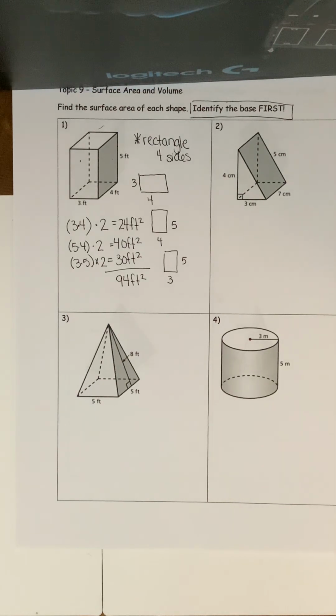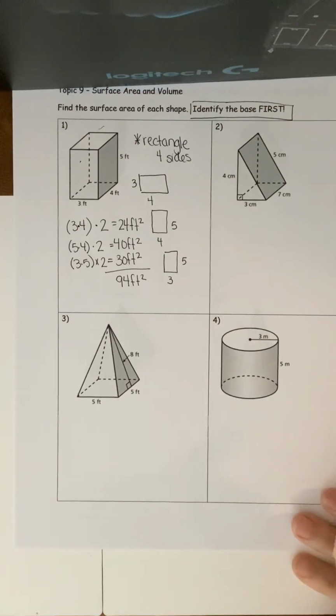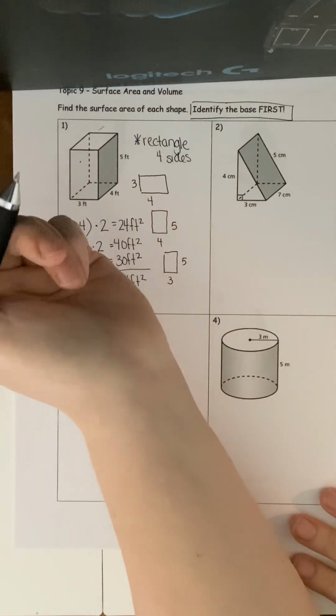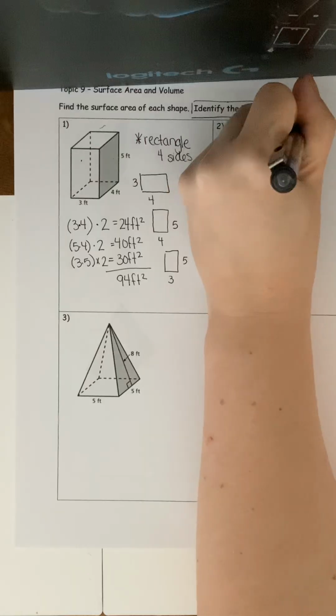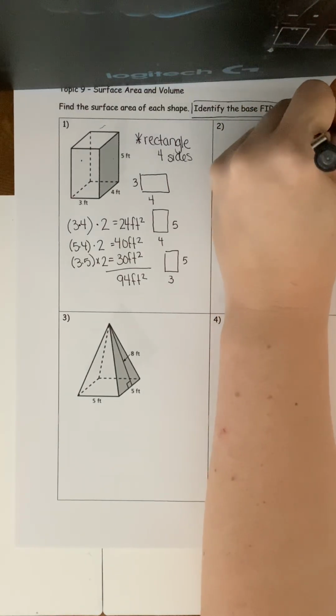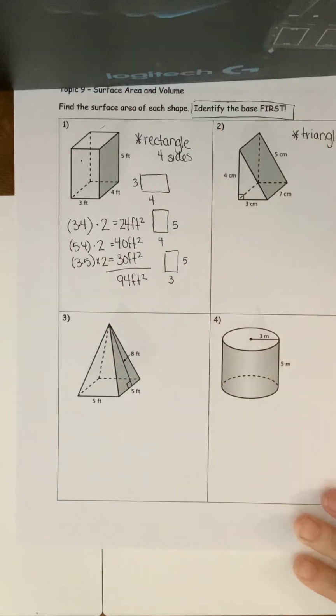All right, now let's find the area of the next one. So first we're going to have to identify the base. Now this is where it got some of us. The base on this one is a triangle. These shapes are named for the shape of their base.